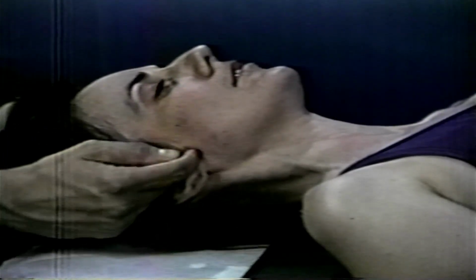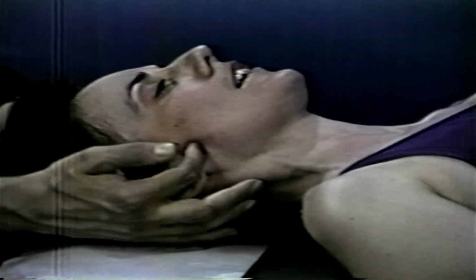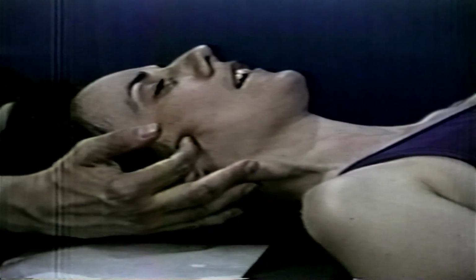Okay, good. And then if we had a problem to treat here, we would do the same thing, working I to S and lateral to medial as the patient opens her mouth and slowly closes it.